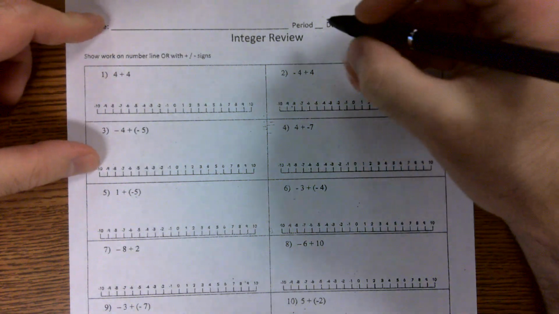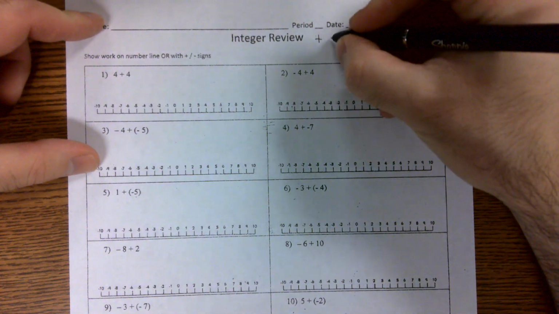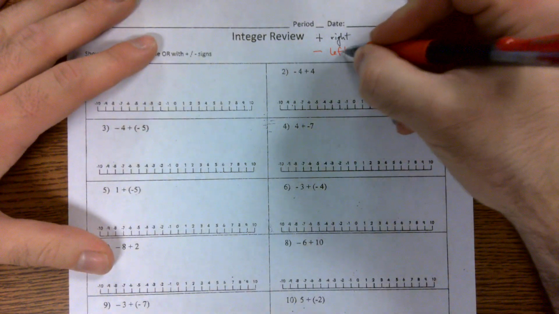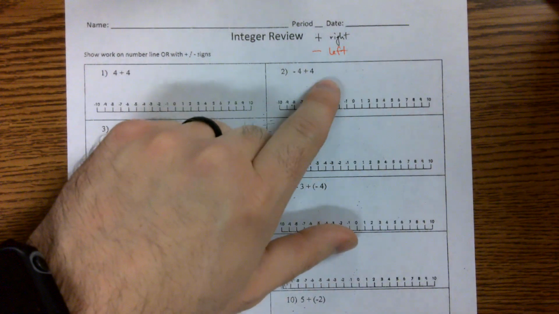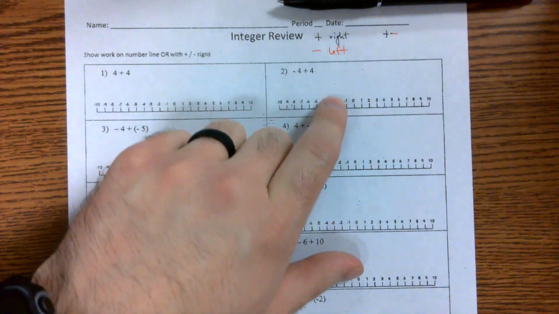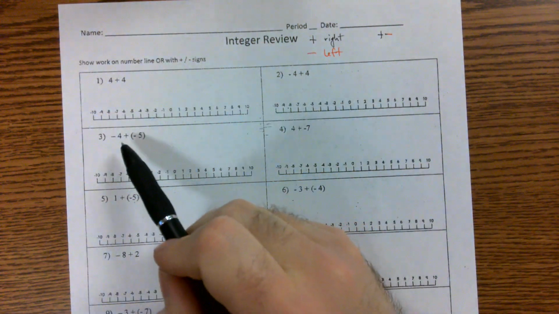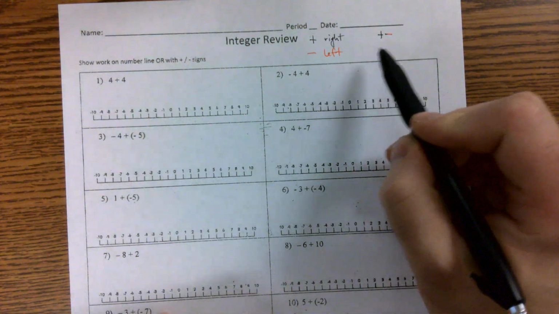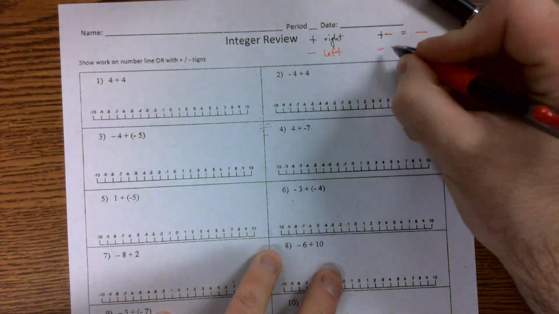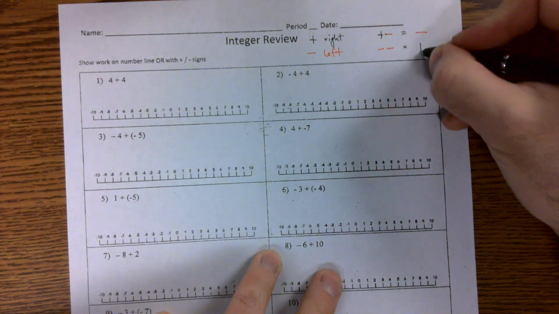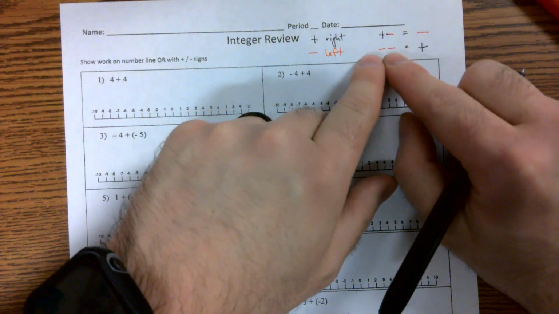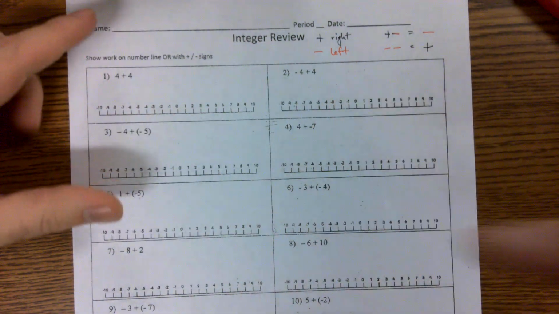So a couple things. If we have a plus sign, we're going to move to the right on our number line. If we have a minus sign, we're going to move to the left. We'll see what that means in a second. And if we have a plus next to a minus, when they're right next to each other, like we see here in number 3 or in number 4, a plus next to a minus gives me one big old minus sign. But if we have a minus next to a minus, that's going to give me a plus. Okay, so if we have different signs, that's negative. If we have the same sign, that's positive.